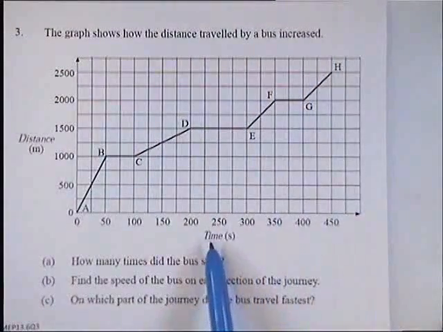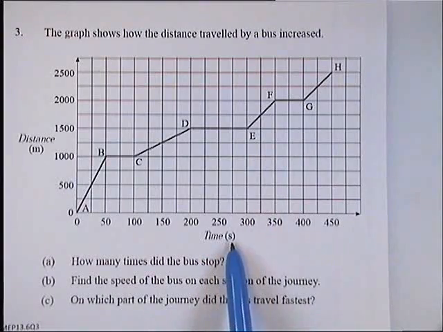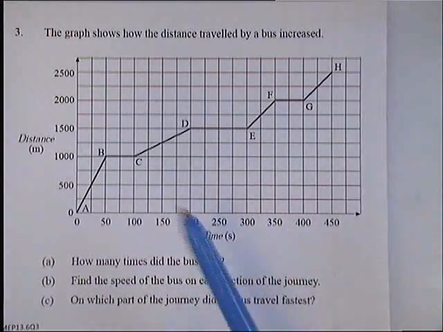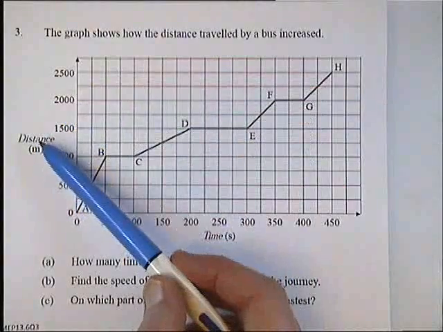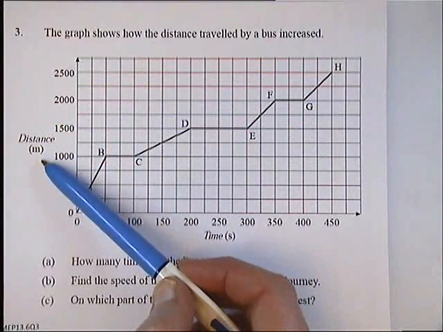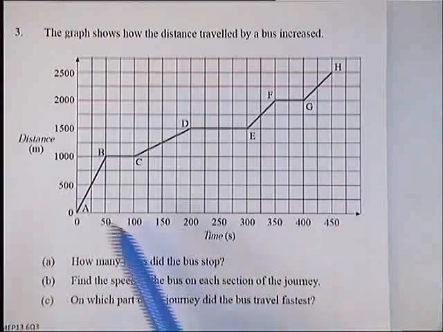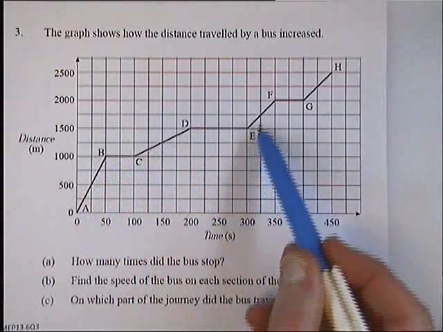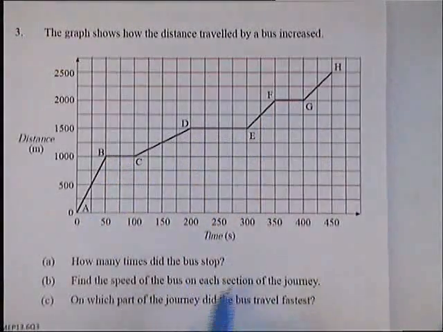Along the bottom of our graph we've got time, and S there is going to stand for seconds. And up the side of our graph we've got distance, and the M is going to stand for metres. And we've got different points on the graph labelled with letters just to help us work out what's going on.